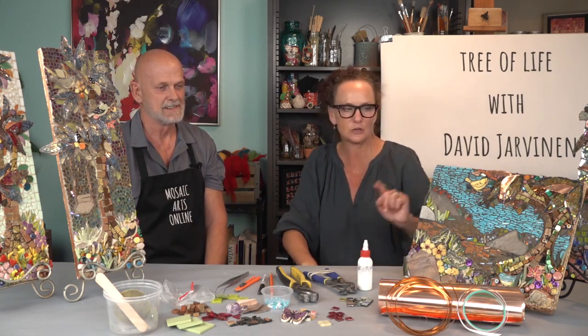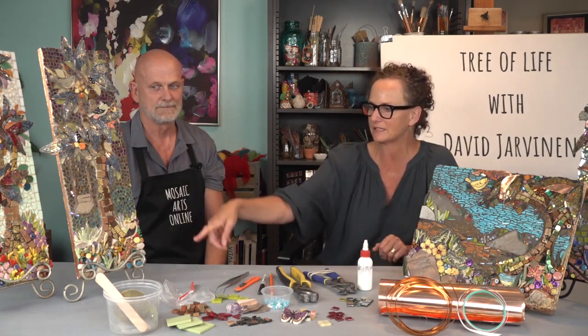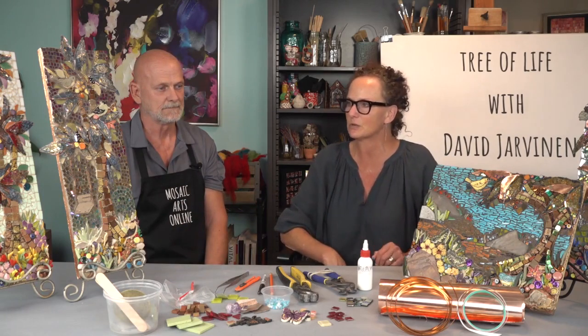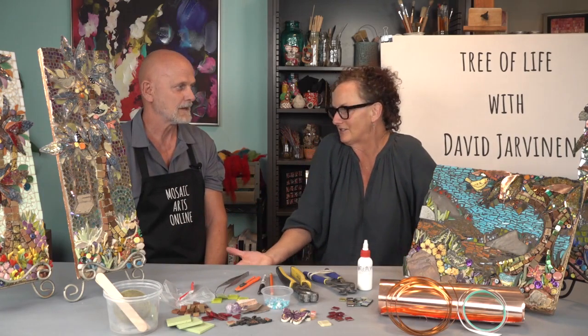And using the copper, you can edge the mosaics in copper like some of these are. We've got the ceramic pieces that David can resource for us. And it's just amazing. I love it.